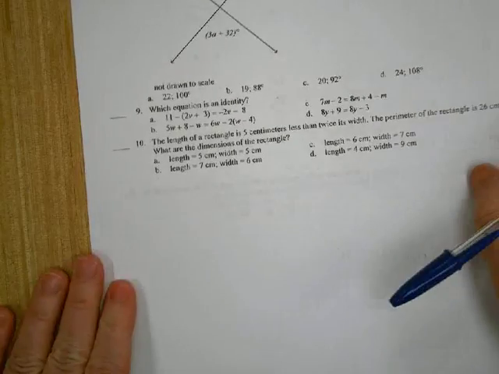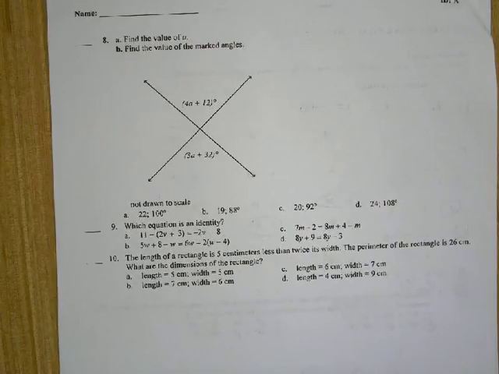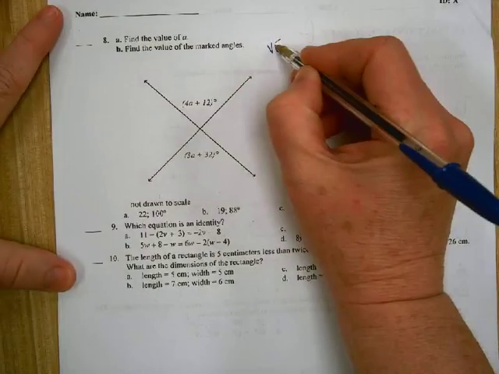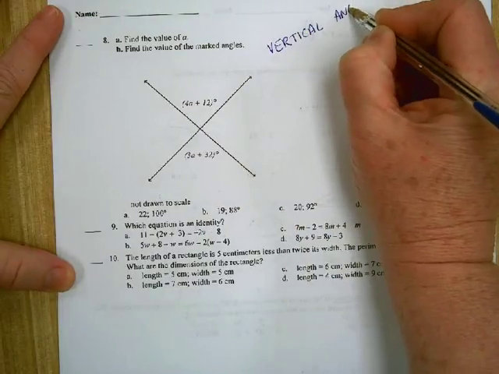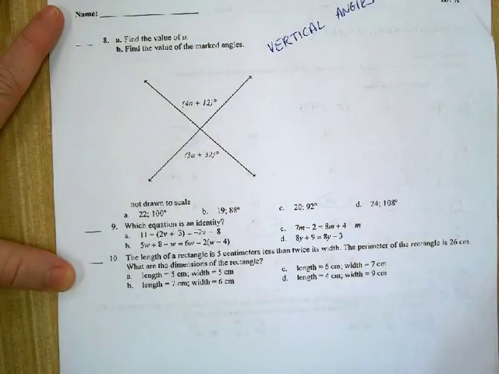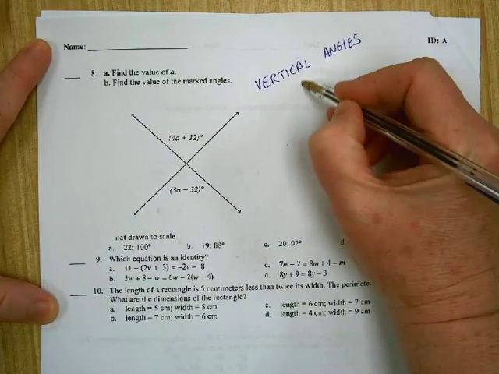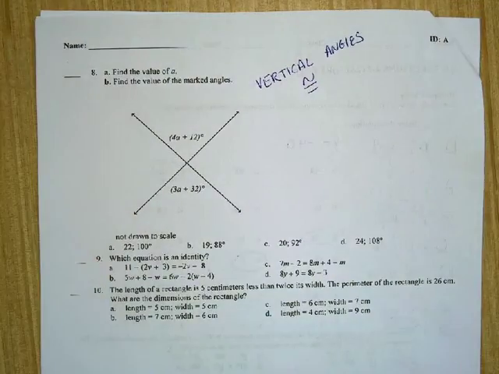Number 8. What kind of angles do we have in number 8? Vertical. Would you write that on your paper? Vertical angles. What do you know about vertical angles? They're congruent, so their measures are equal. So how are we going to find the value of A?